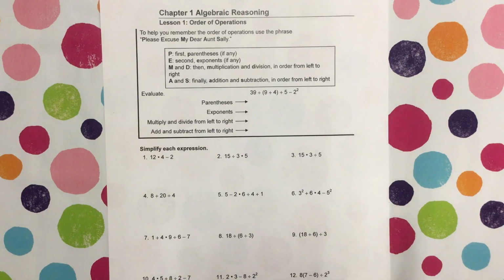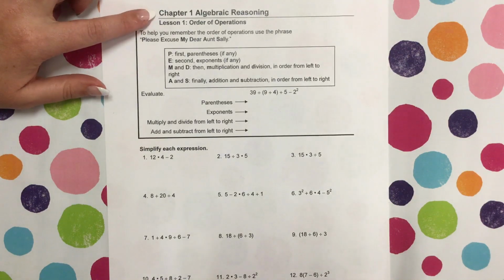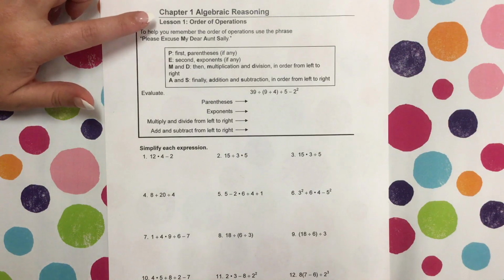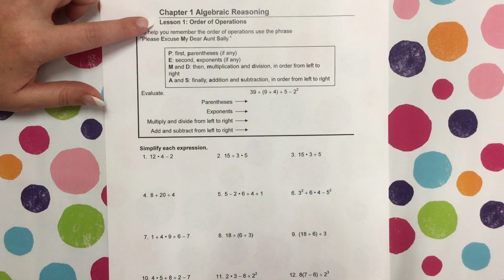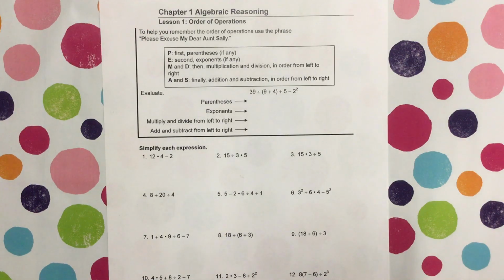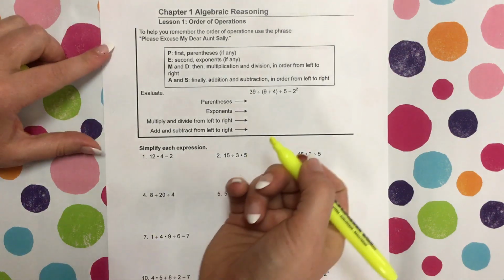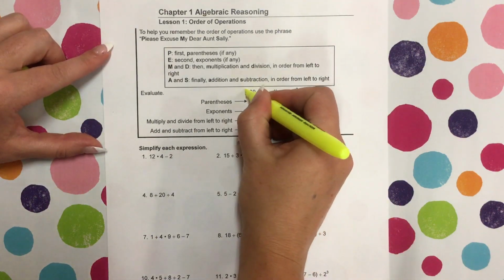Hello everyone. Today we are talking about Chapter 1, Algebraic Reasoning, and our first lesson is on the order of operations. Now some people might think, well, why is it important? Why do we have to worry about the order of operations? But it's really important, especially when we're dealing with a problem that looks something like this.